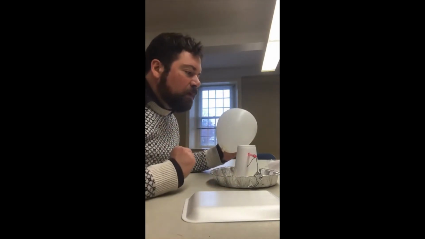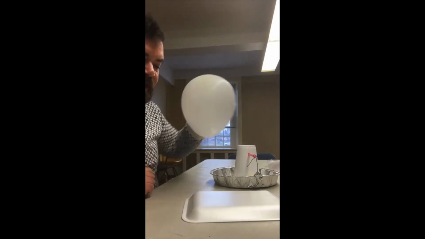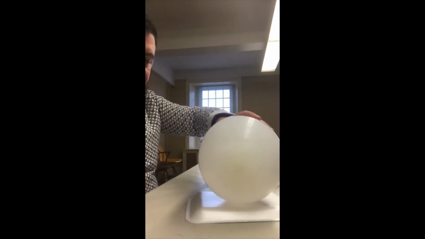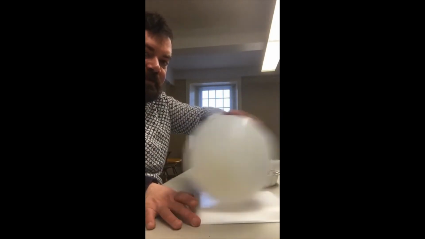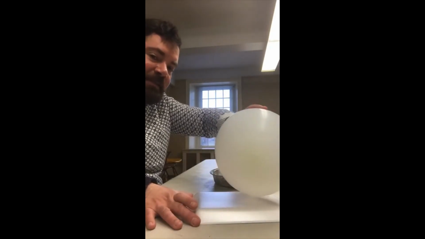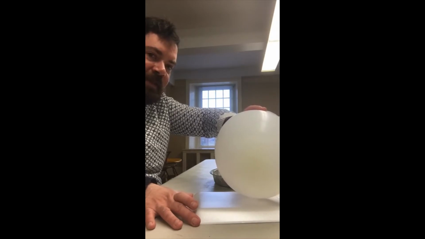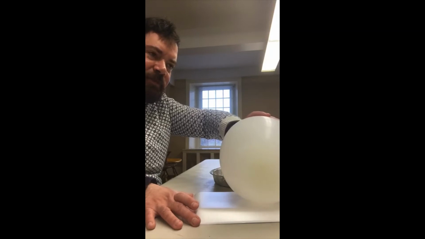So here's what I'm going to try doing next. I'm going to see if I can rub this on here and then leave it where it is instead of picking it up and moving it around, because I think maybe all the static electricity went into me instead of the styrofoam.